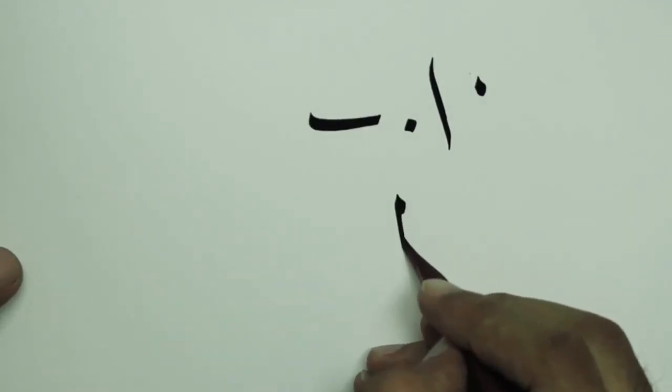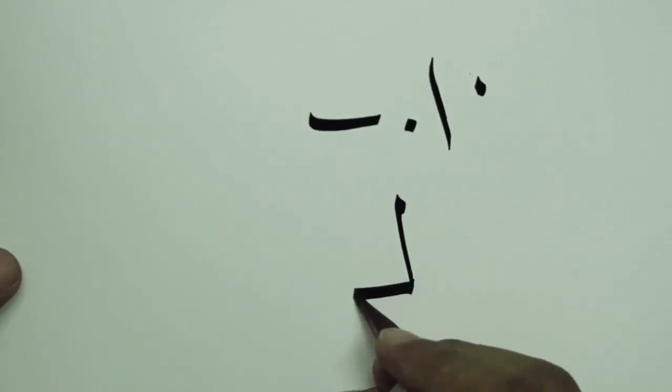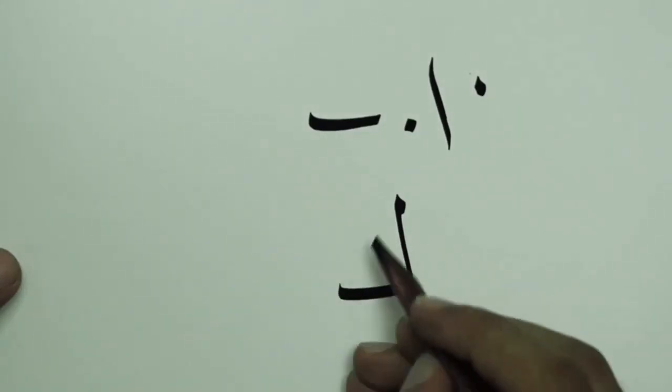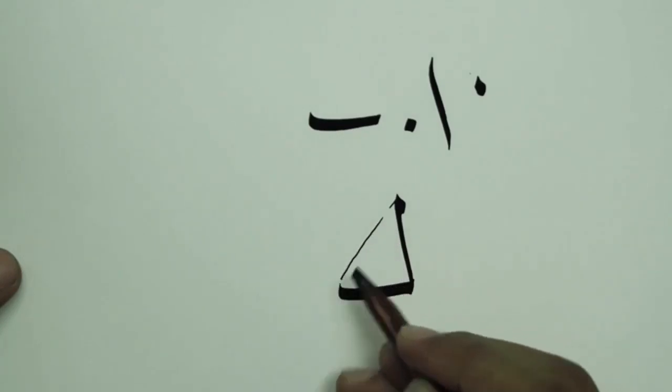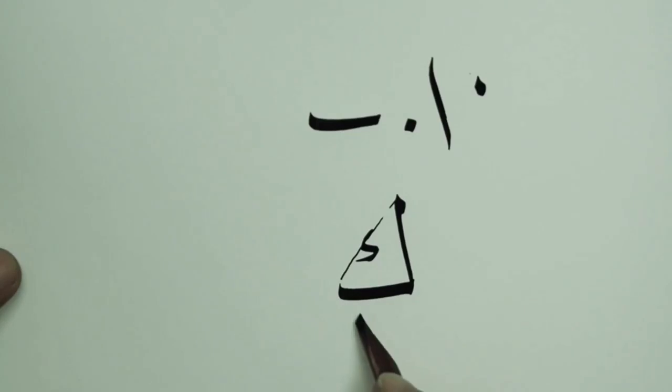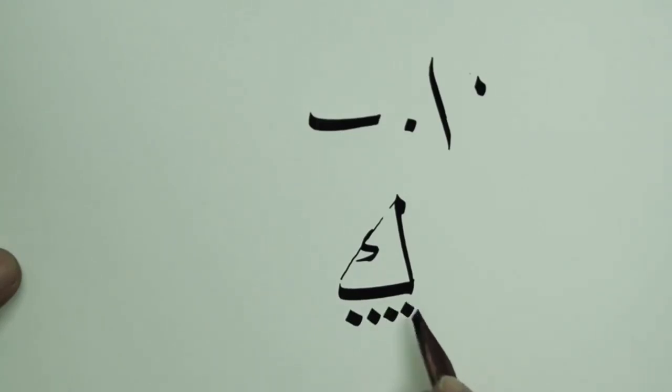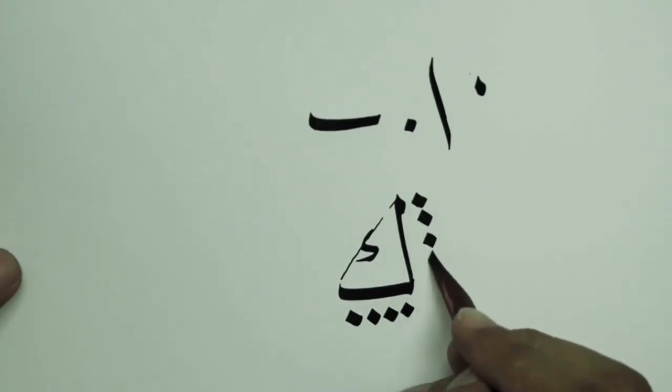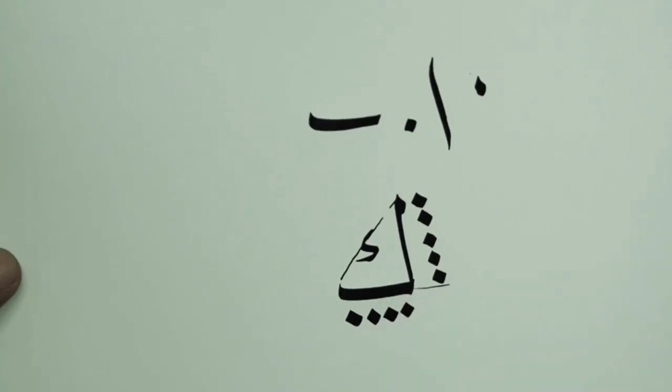The second shape starts with a dot from the top, from which the letter Alif is drawn with a length of 4 to 5 dots. Then it is connected with the final part in a semi-straight form, with a length of 3 dots from outside and 2 dots from inside. The sign of Kaf is put in its middle.